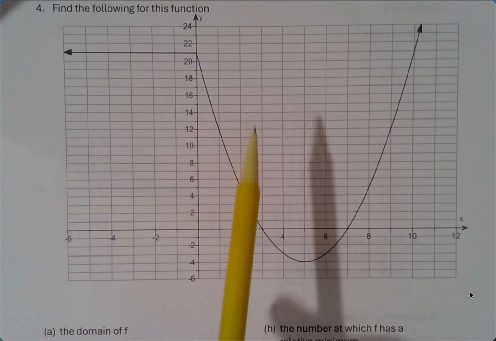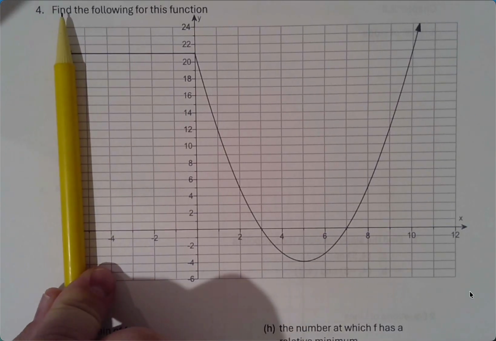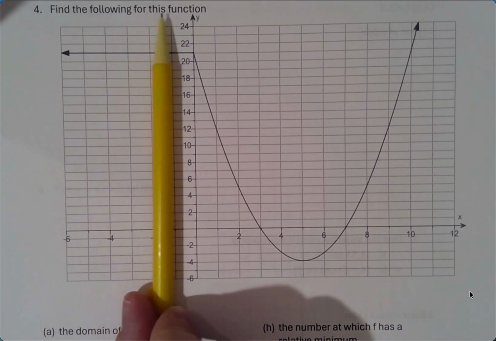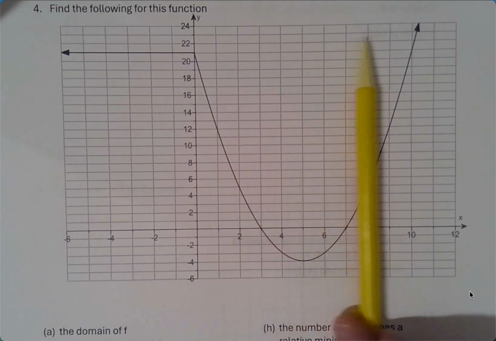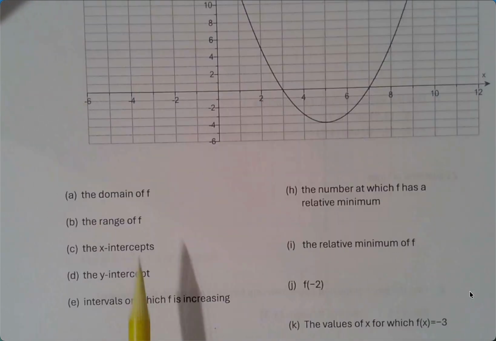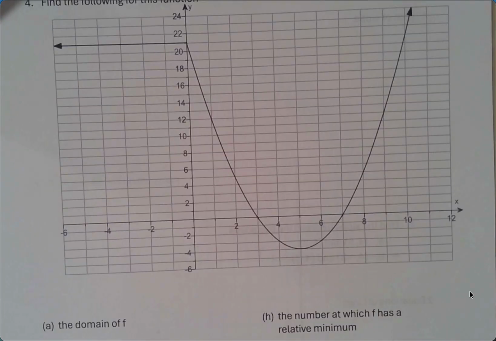So we do have a function here, just to remind you that this is a function because it does pass that vertical line test. Any vertical line you can draw is only going to touch the graph at one point. And from there, we want to answer all of these questions. So let's go through it.